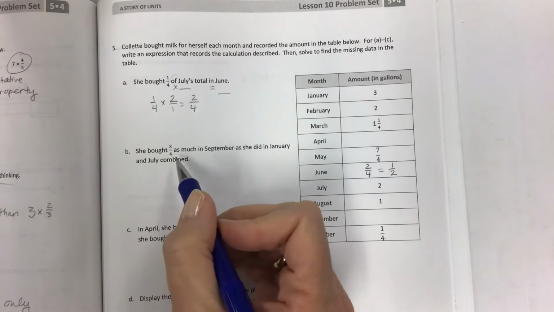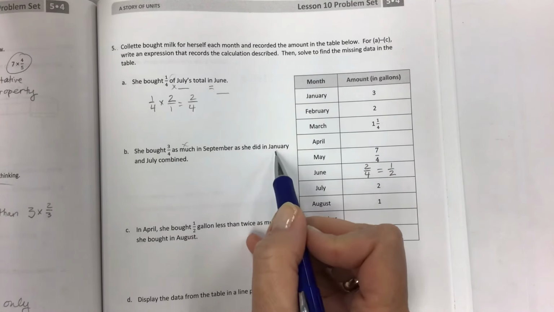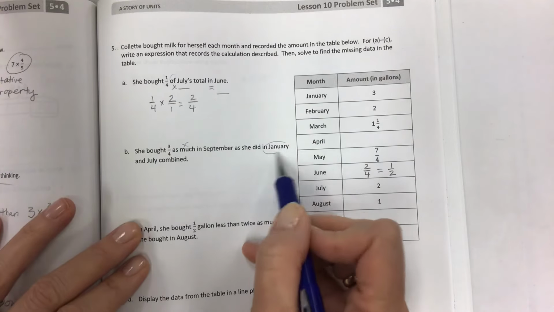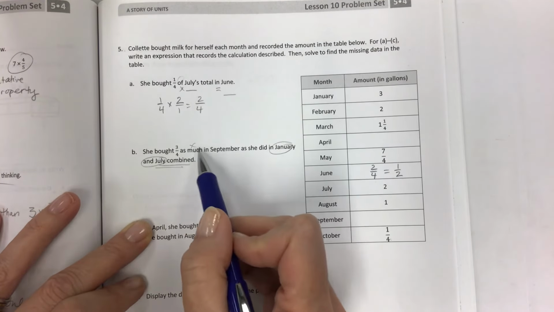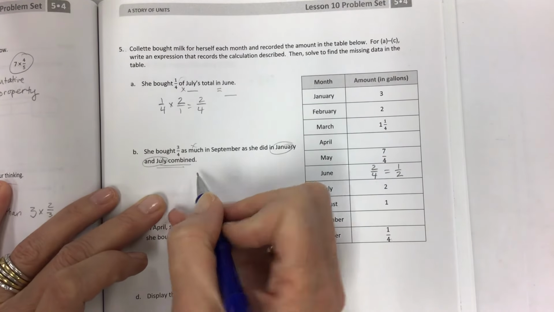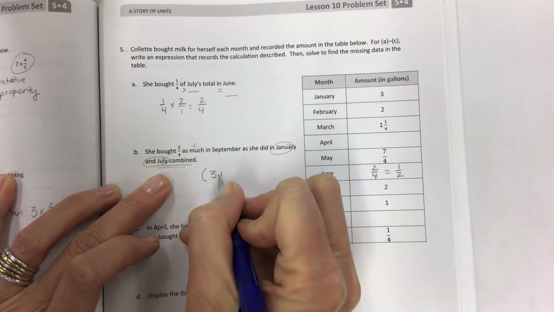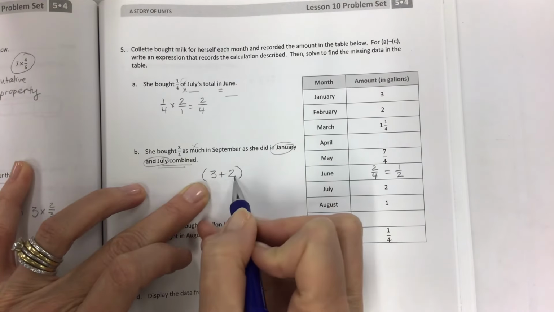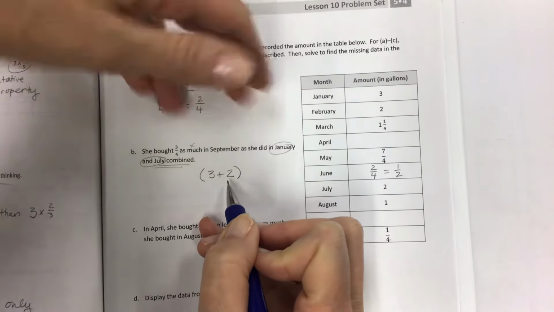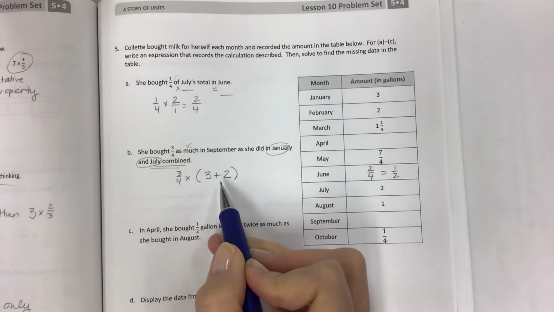So for B, she bought 3/4 as much in September. Now that's a fancy way of saying 3/4 of, in September, as she did in January and July combined. So before I can multiply, I have to get the total of January and July. January has 3, July has 2. That's January and July combined, and then we're going to take 3/4 of that.